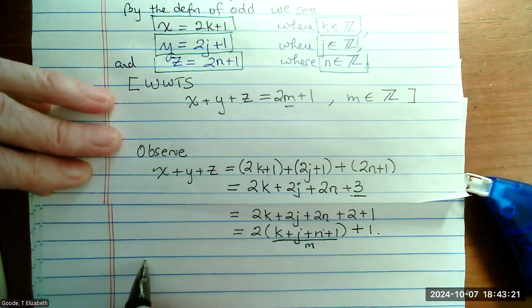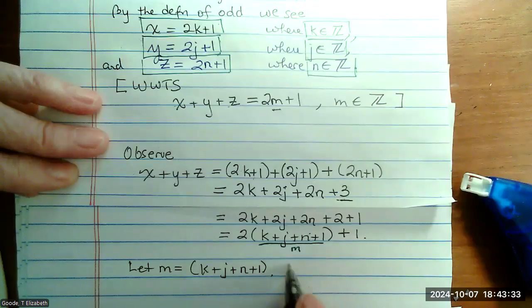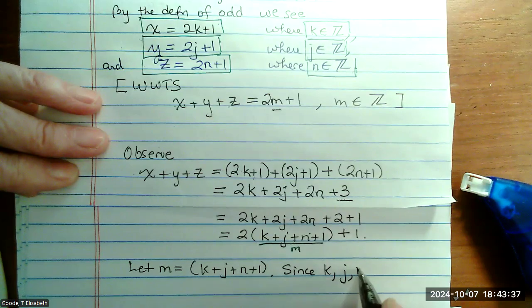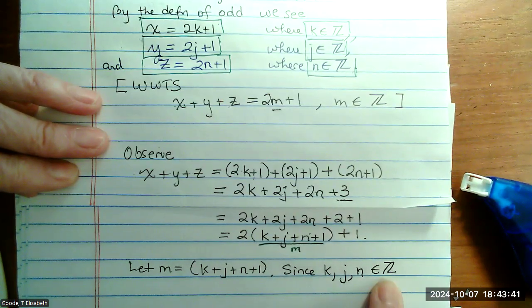So we can let m equal the quantity k plus j plus n plus 1. And now we talk about everything we know. Since k and j and n are in Z, and you can just write it like that. Since they're all in the same set, we can just separate them with commas and say it all in one fell swoop.